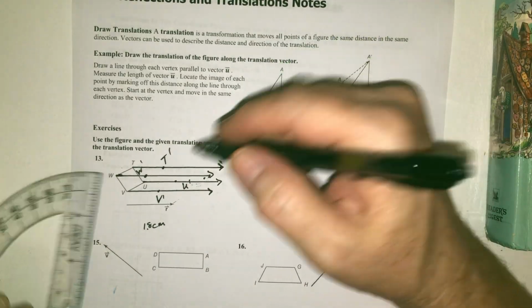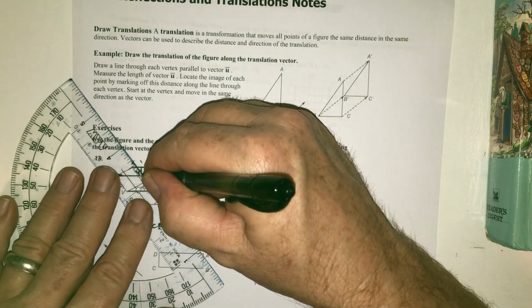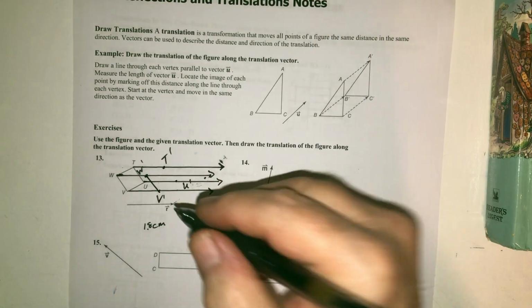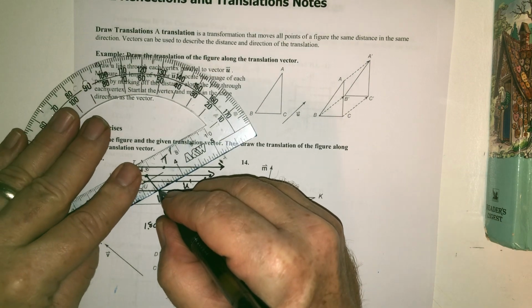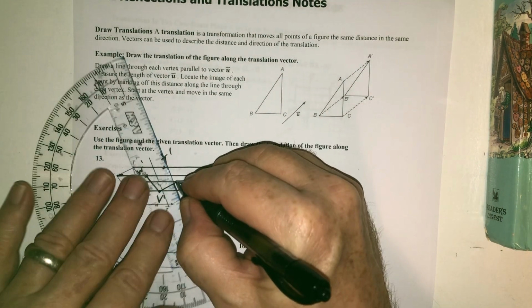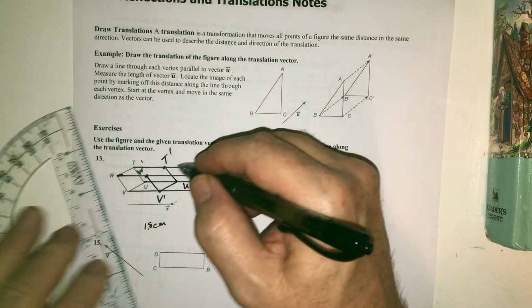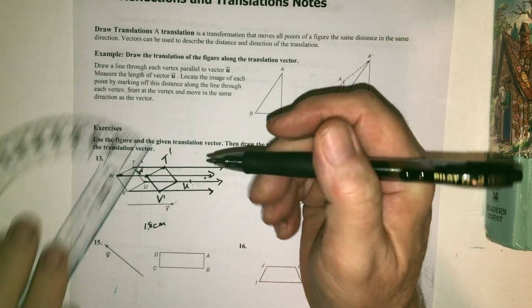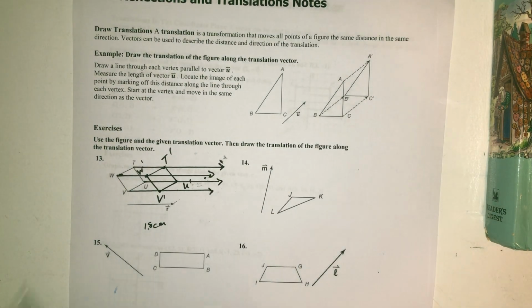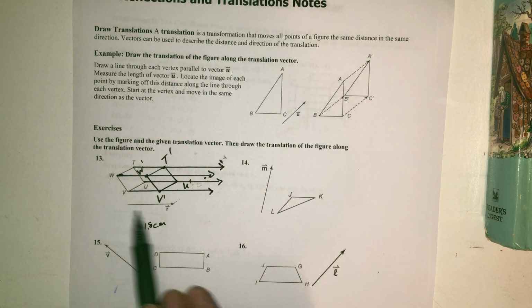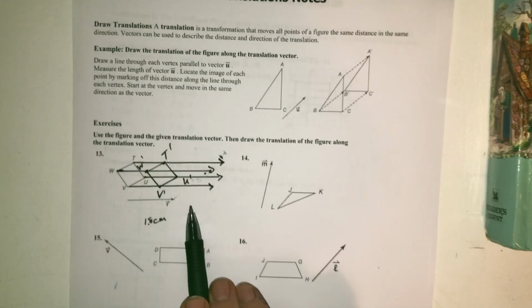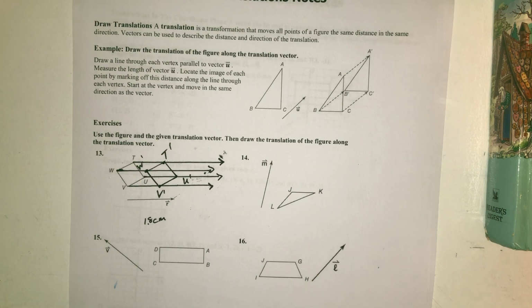So now we can connect W prime to V prime, to U prime, U prime to T prime, and then T prime back to W prime. And there we have translated quadrilateral WVUT to quadrilateral W prime, V prime, U prime, T prime in this direction with that distance. All right, I'll do a couple more of these.